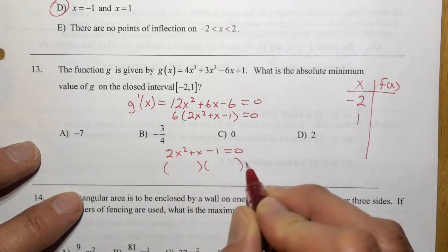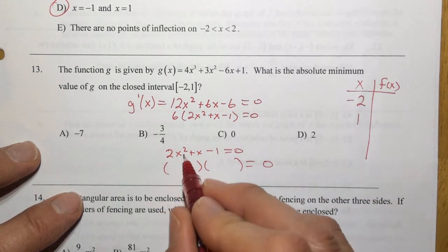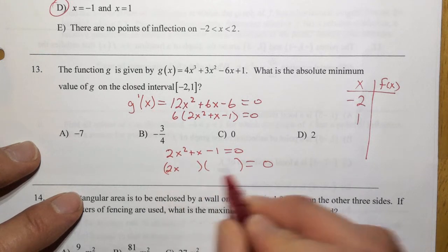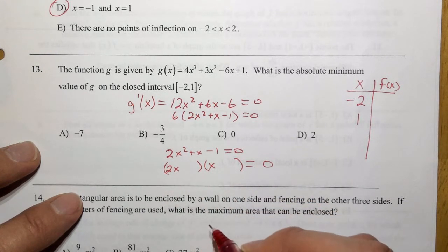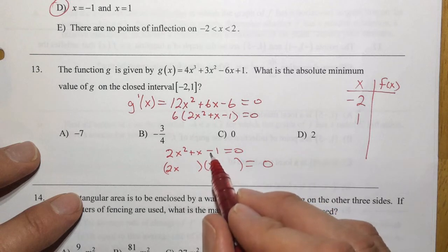That means we have to factor it. 2x squared, the only way that we can get 2x squared is with a 2x and an x. And the only way we can get -1 is with a +1 and a -1.